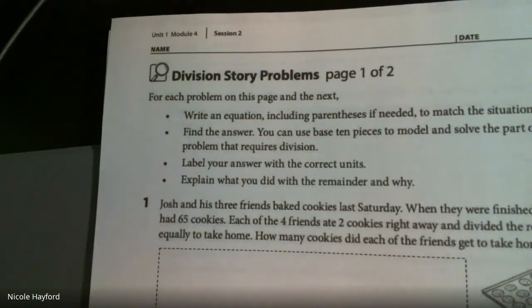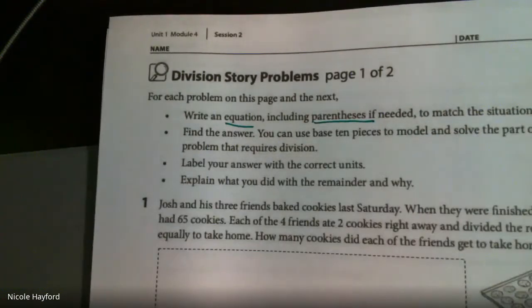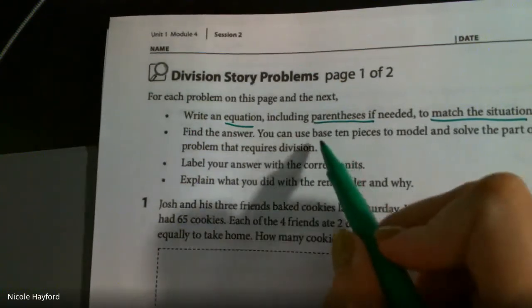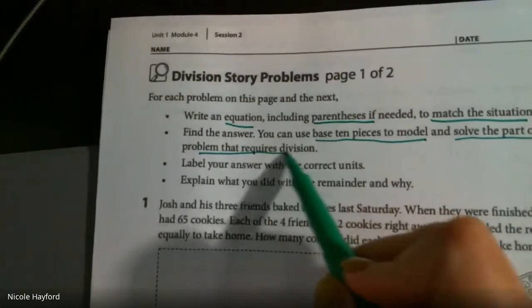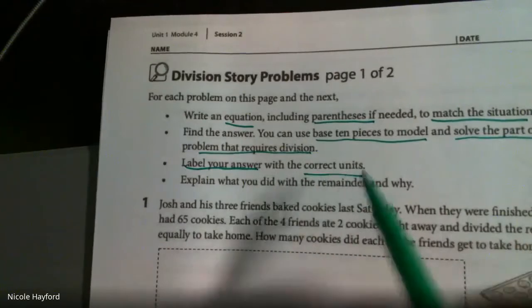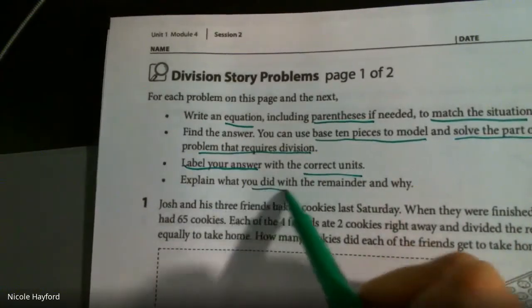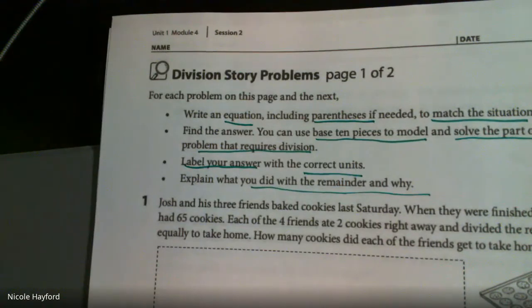Division story problem. For each problem on this page and the next, write an equation, including parentheses, if needed to match the situation. Find the answer. You can use base 10 pieces to model and solve the part of the problem that requires division. Label your answer with the correct units. Explain what you did with the remainder and why. So you have quite a few things you need to do with each of these problems to get full credit.